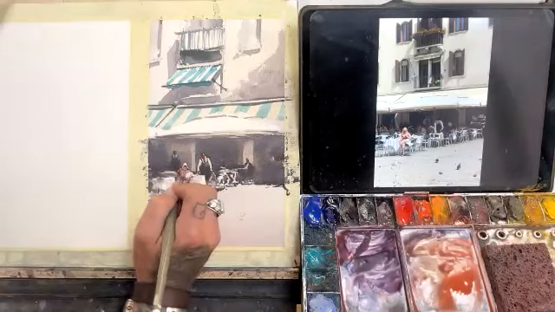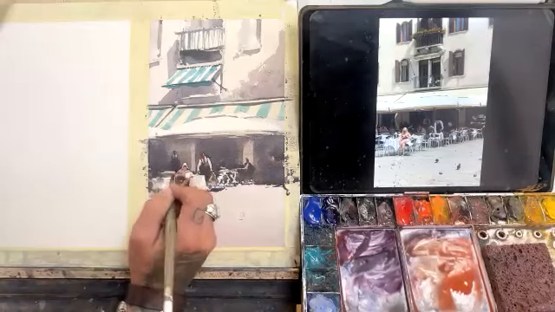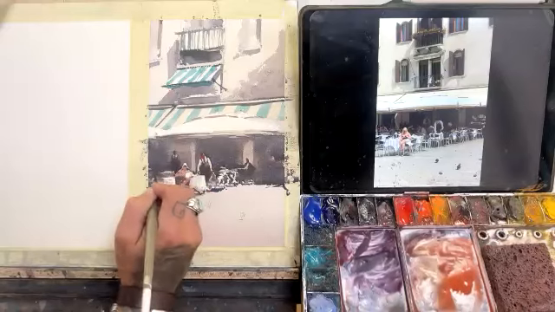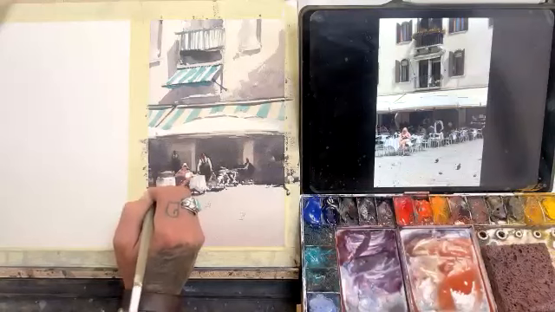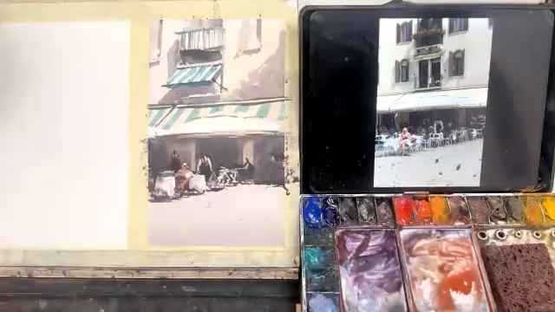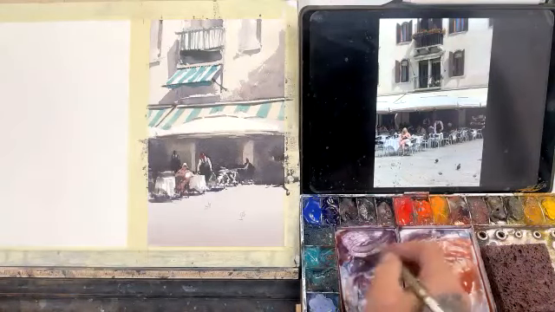And I'll probably give her a sun hat. I think that'll read better as a nice big hat on.